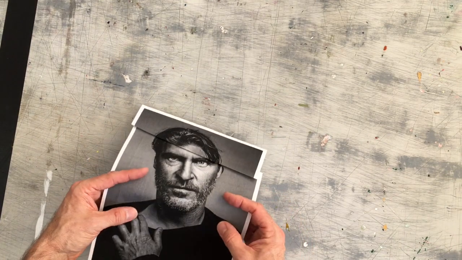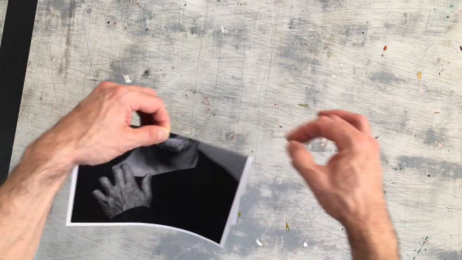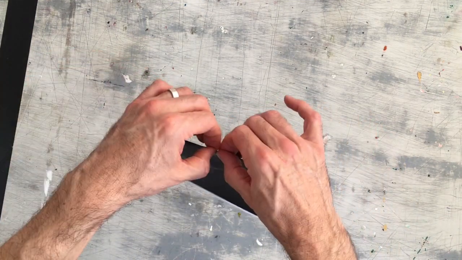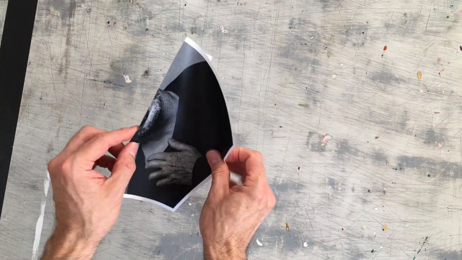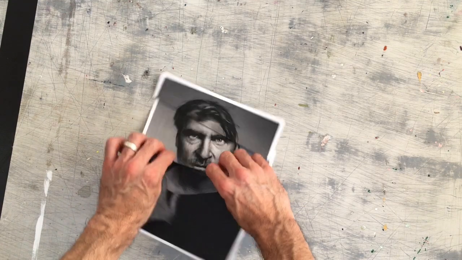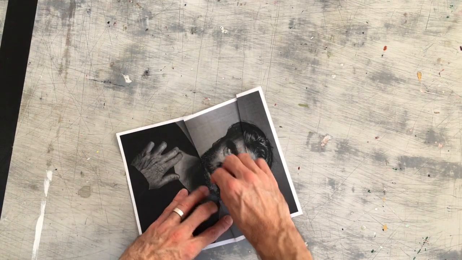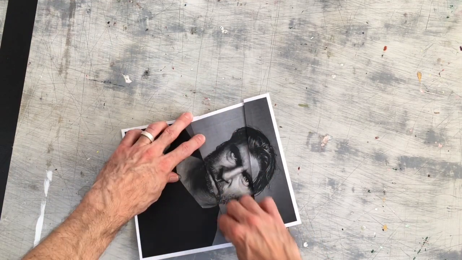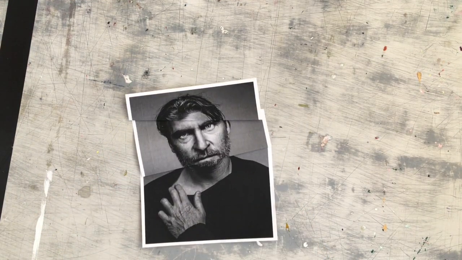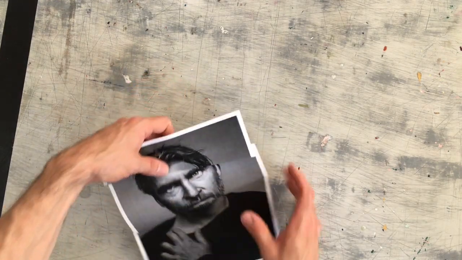Next, I think I'm going to do something to do with his chin here. So I'm going to fold across here and across here. And this time I'm going to go this way, so it's almost like his head's going to start to tilt over to the side. Right, and again I'm changing the expression. And next I think I'll try this.